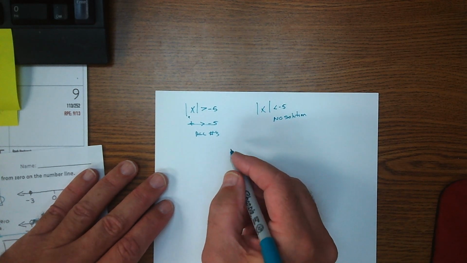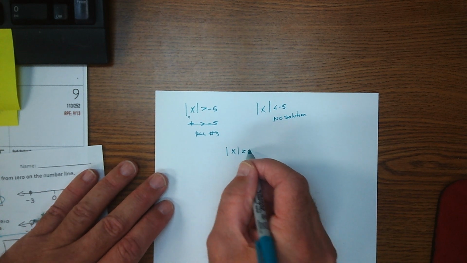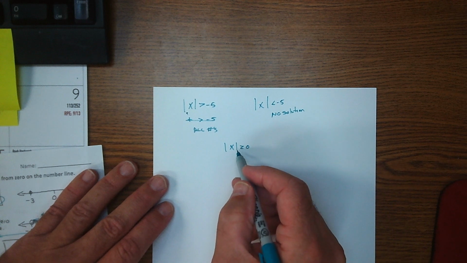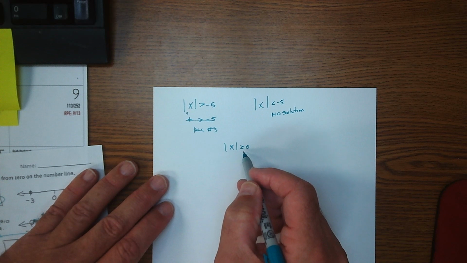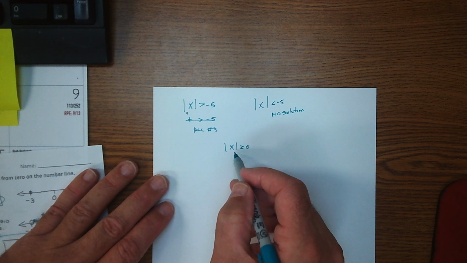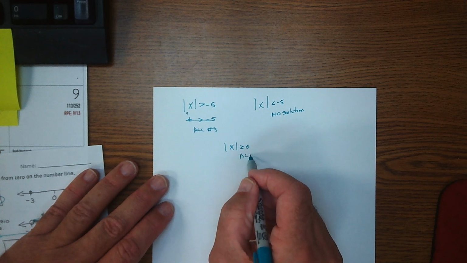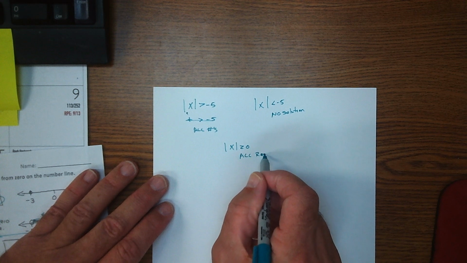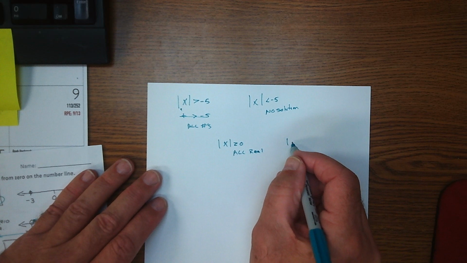All right. Now, what about 0? Is that possible? Can absolute value be greater than or equal to 0? And if it is, what numbers work? Absolute value's got to be a positive number, all positive numbers are bigger than 0, so that works. That's definitely all numbers again. All right, what about less than 0?